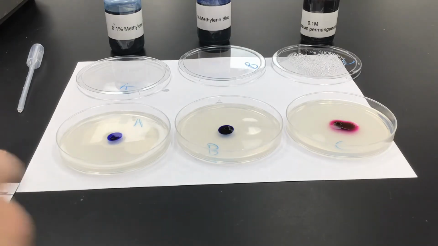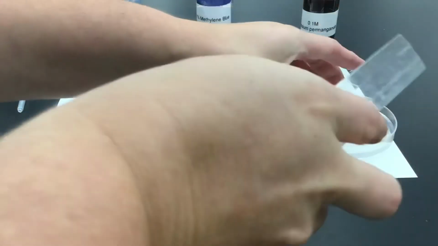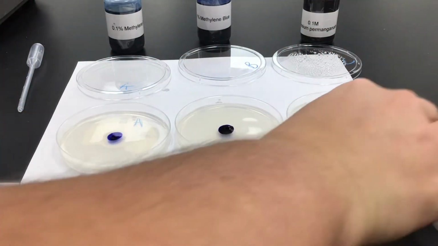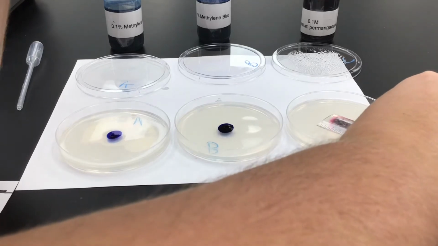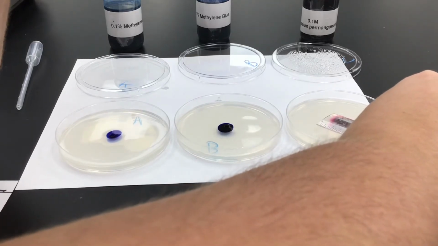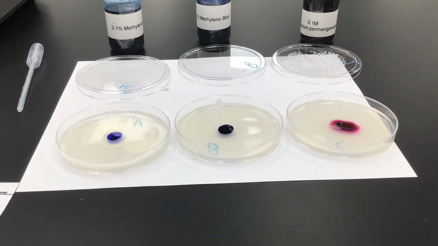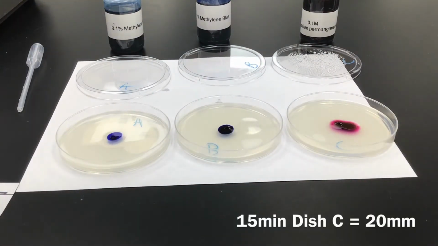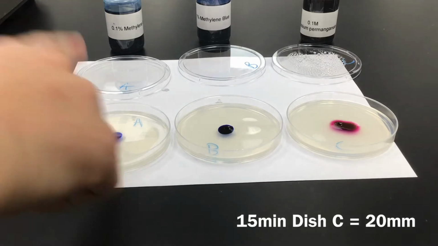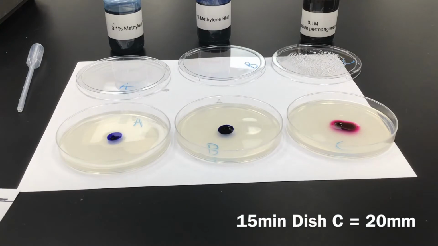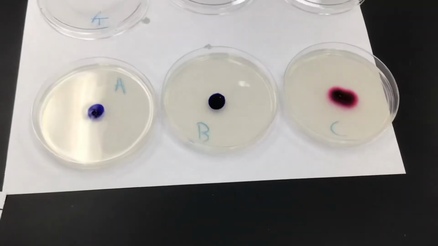And then for C, we're going to measure that, I guess this way from the center. And that's 2 centimeters, so 20 millimeters for distance. So go ahead and record those 12, 15, and 20 millimeters for your distance.